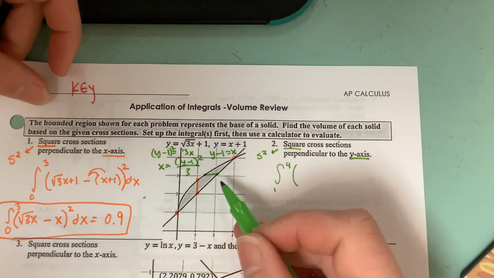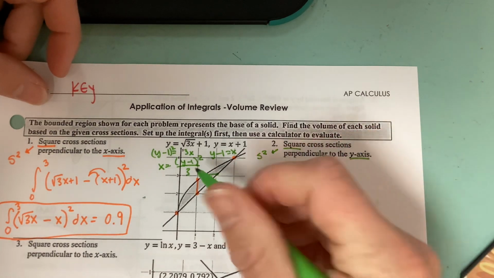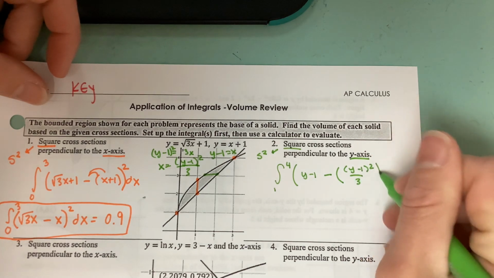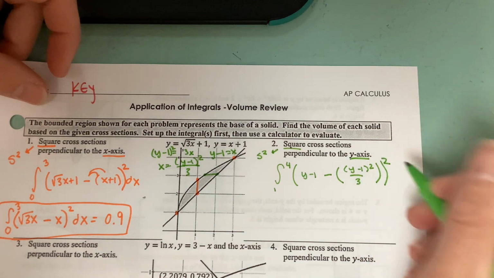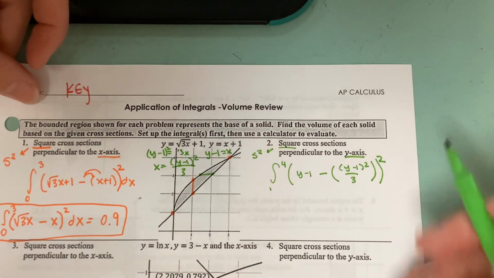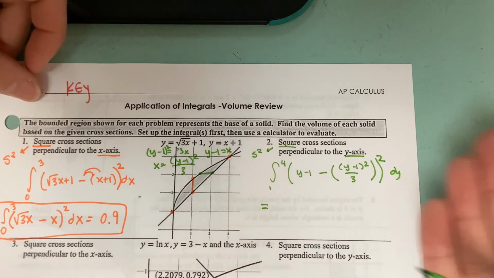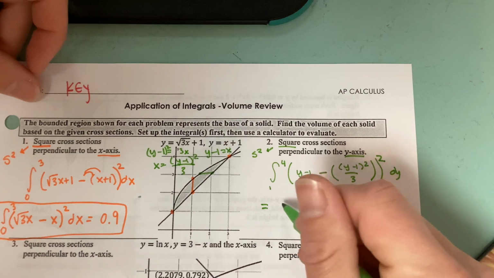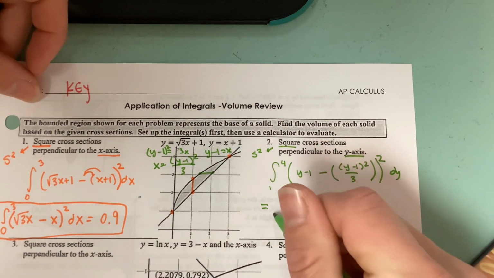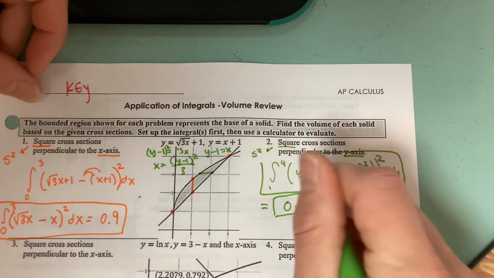So x equals y minus 1 squared over 3. The right function is going to be y minus 1, minus the left function, which is this fraction, y minus 1 squared over 3. And remember, all of that is being squared. I'm not going to mess with simplifying that because it's more difficult than just leaving it alone. So I'll leave it and type in my equation, and I get 0.9. You do not always get the exact same thing, but in this case you do.